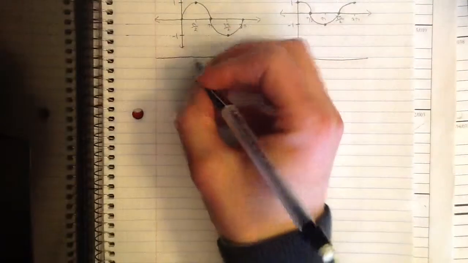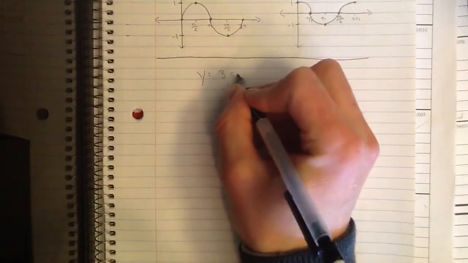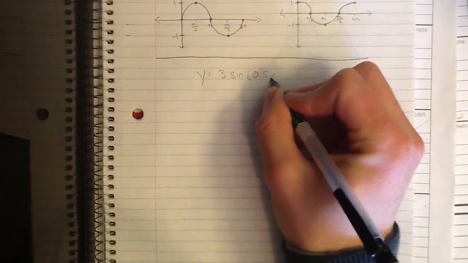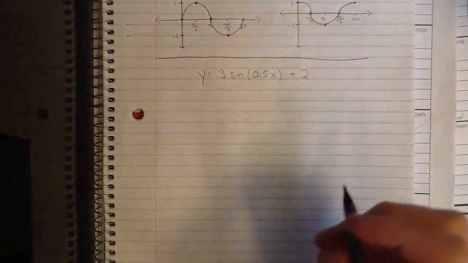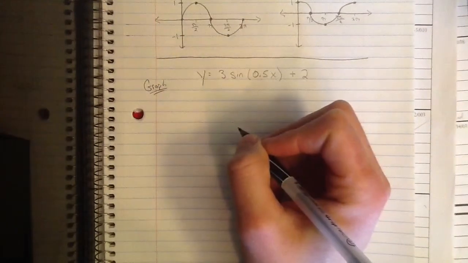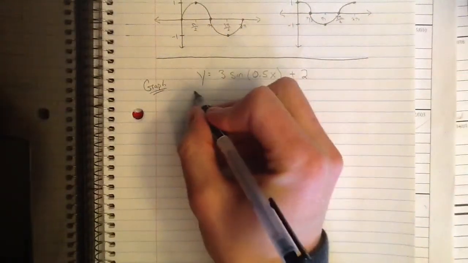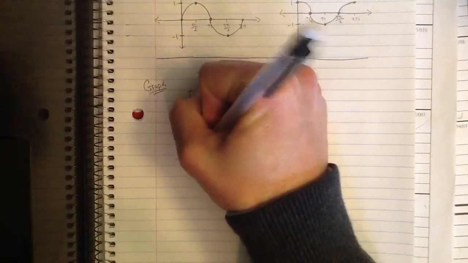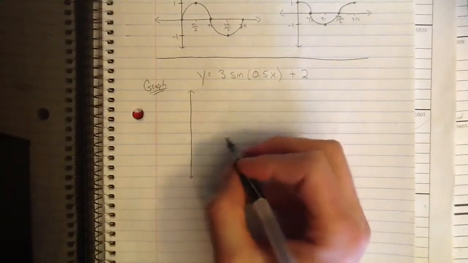So if I look at a more complicated function like this, y equals, let's say, 3 times sine of 0.5 times x, close parentheses, plus 2. Alright, and I want to graph that. So if the question just says graph, in order to do that, we start off with the hidden skill, which is just drawing that little y-axis and x-axis. So let's just draw a little y-axis here. And I guess I'll go down one more. And then I want to draw my x-axis.